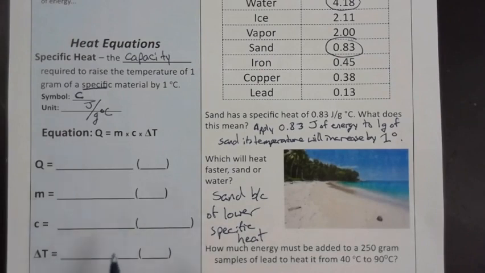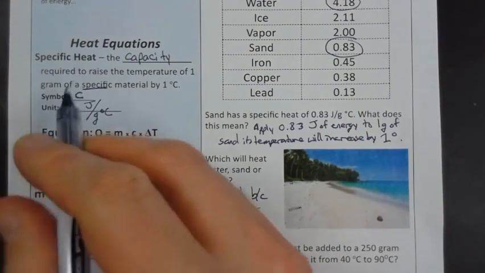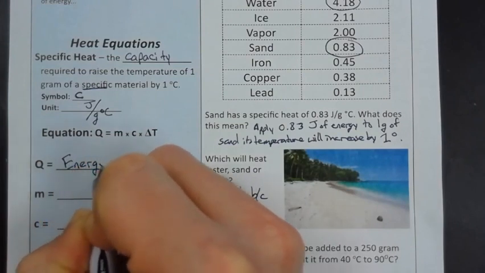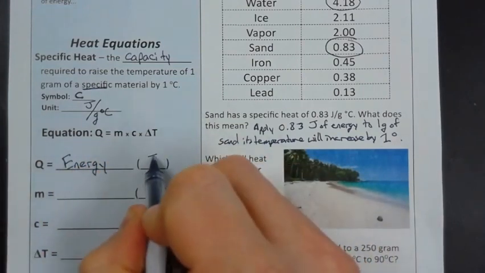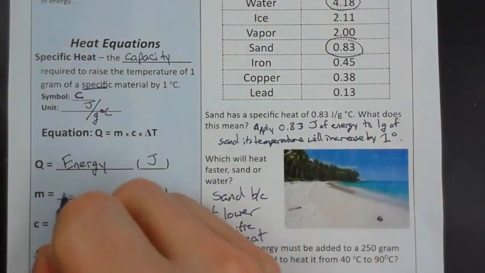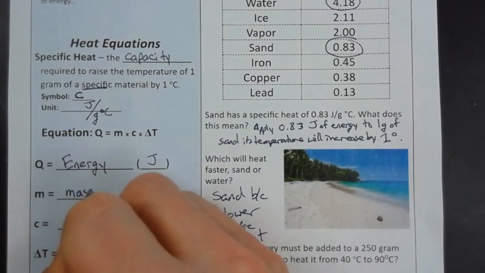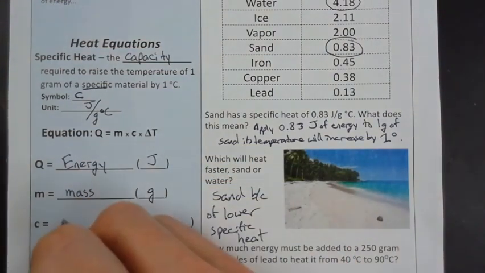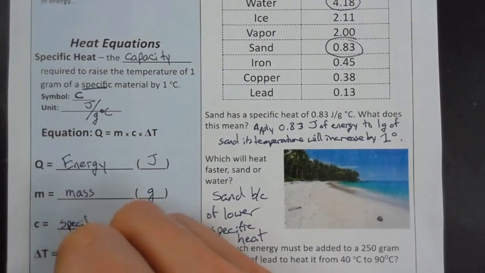So there's some actual numerical data that we can use to crunch out one of the missing components of this equation. So Q, again, is our symbol for energy. And the units that we're going to use for energy is the joule, or capital J. m is going to represent the mass of our system, which we're going to weigh out in grams. c is that specific heat value.